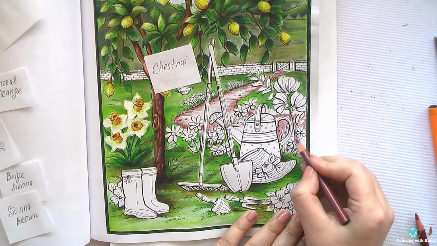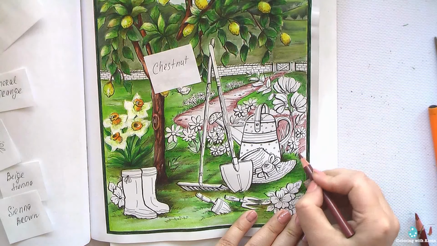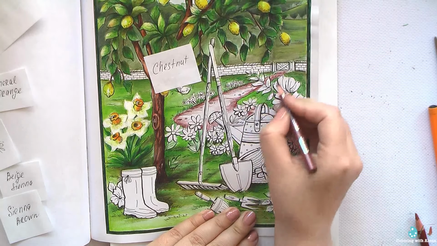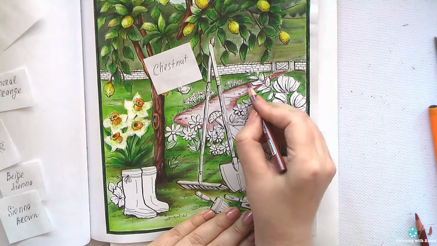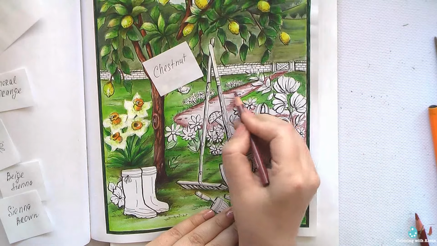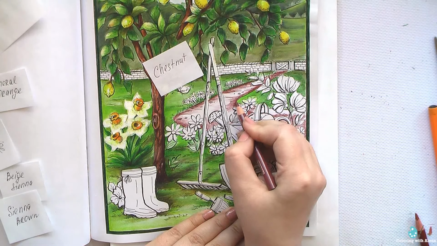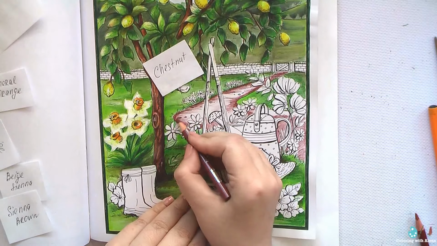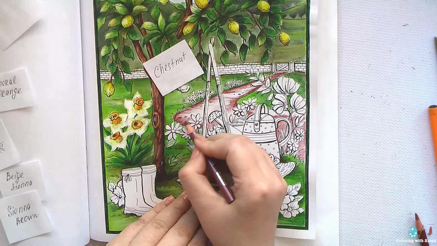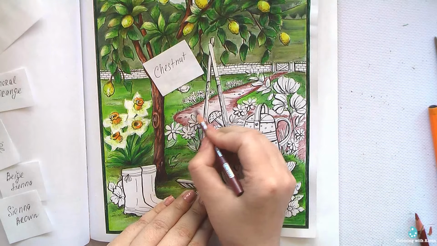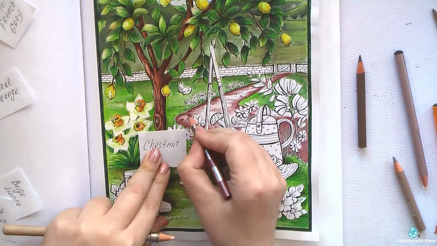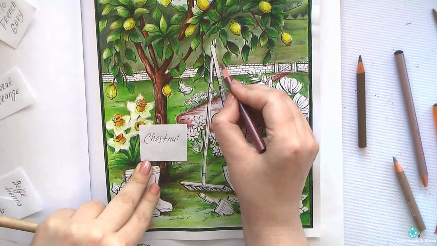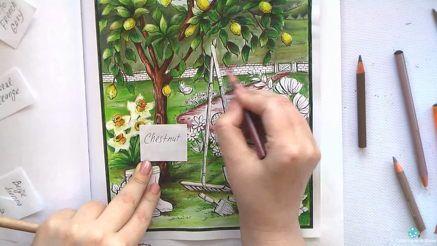Apart from the chestnut I will be using beige, I will be using 70% French grey for shading on the side, and I will be using also Polychromos cream, one of my favorite colors to show sunlight on various objects. The area behind the watering can and the area close to the right side of the picture will be considerably darker, and the area in the central part of this working path will be lighter.